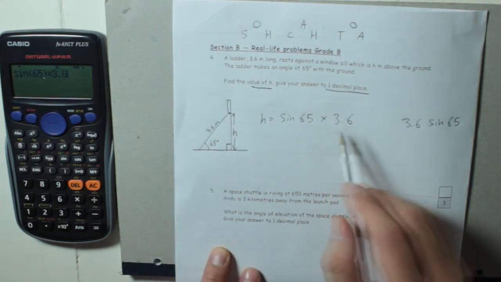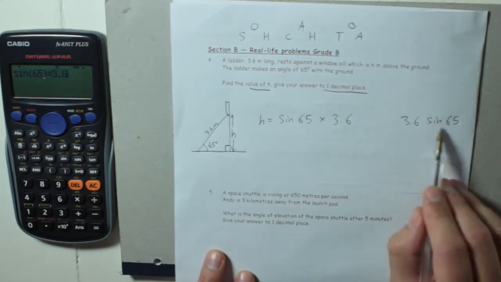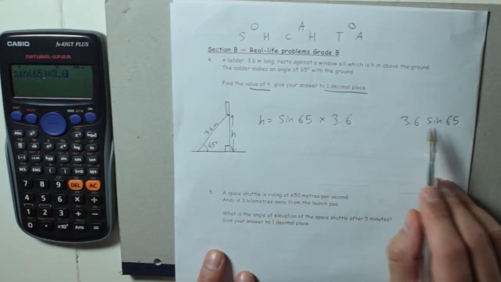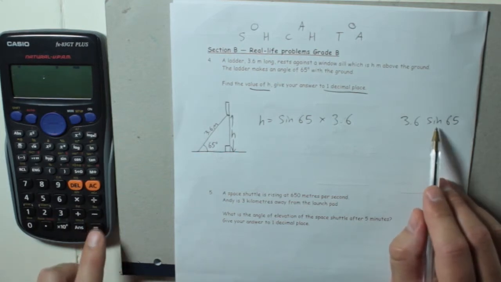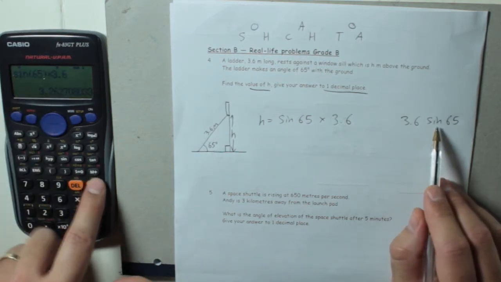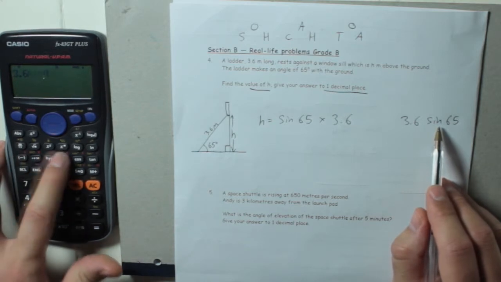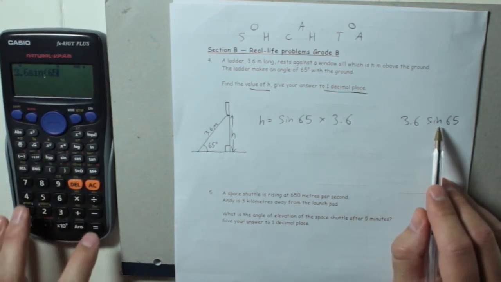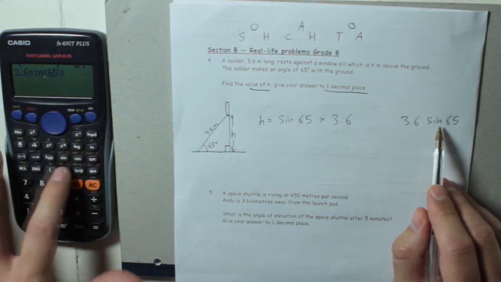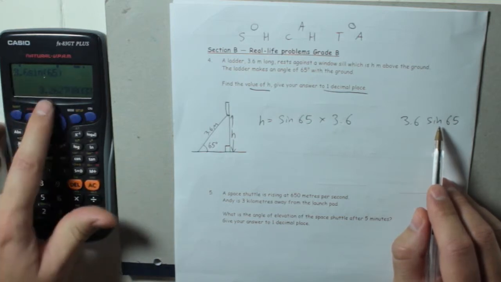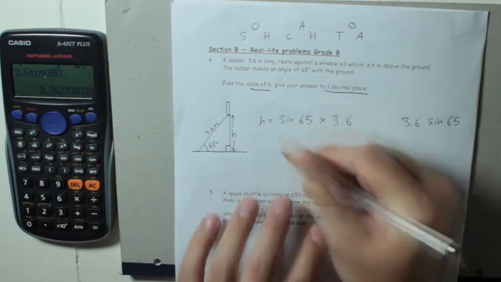Now, as I was saying, this what I've written here, some people prefer writing it like that because, let's just check the answer, 3.2. On your calculator you can actually just do 3.6, press sin, and then press 65. I can close the bracket or I can leave it, it doesn't really matter. 3.2, same answer. Okay.